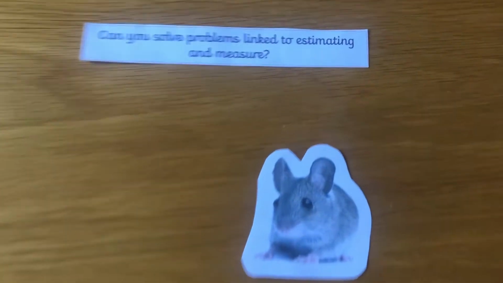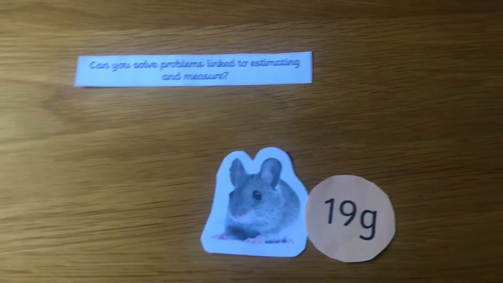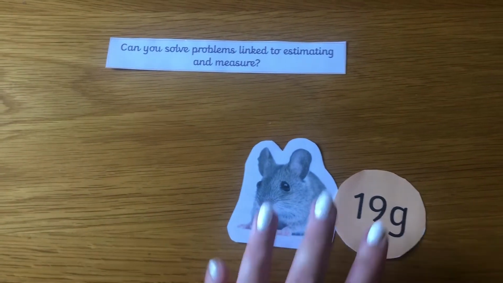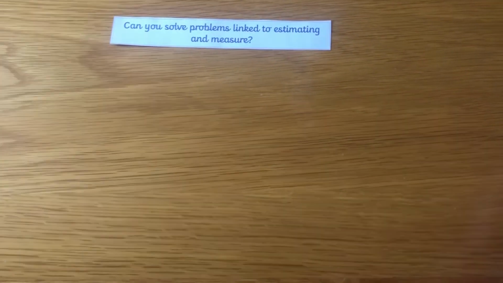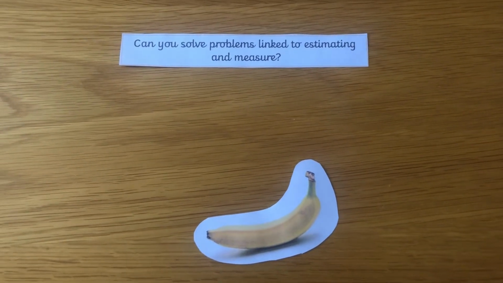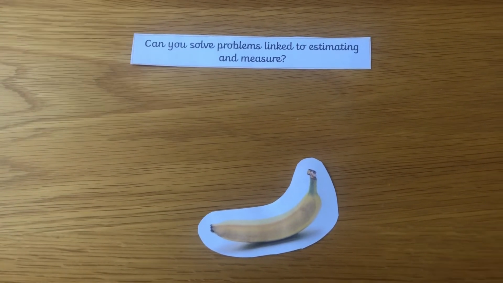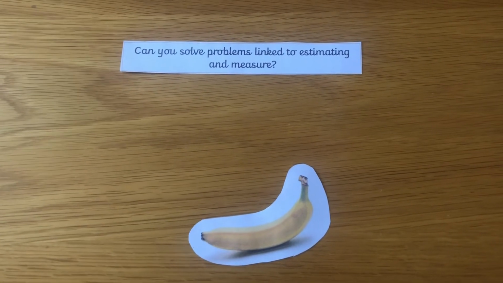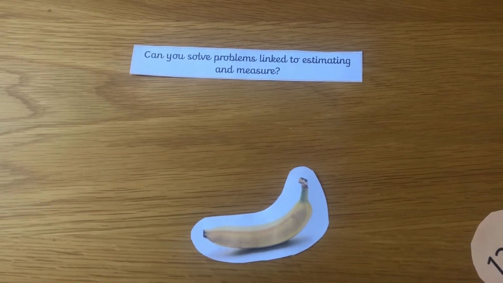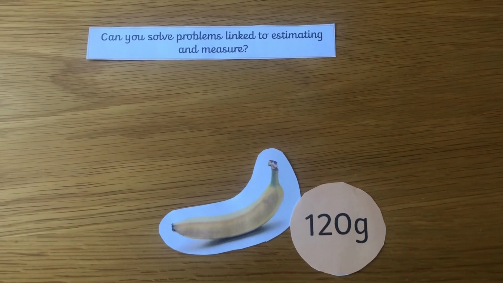So we've got a mouse. How much do you think a mouse weighs? 19 grams. Brilliant. Let's try another object. Got a banana. How much do you think a banana weighs? Do you think it's more or less than a mouse? So the mouse is 19 grams. Do you think a banana is more or less? How many grams do you think a banana is? It's 120 grams. So a banana is 120 grams.